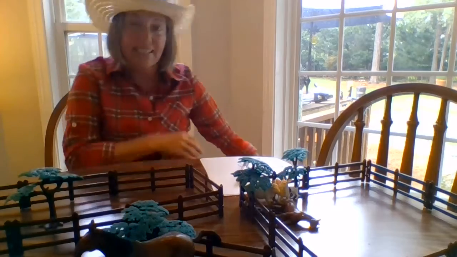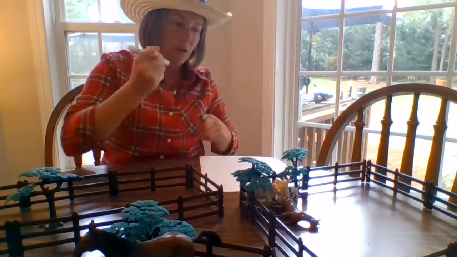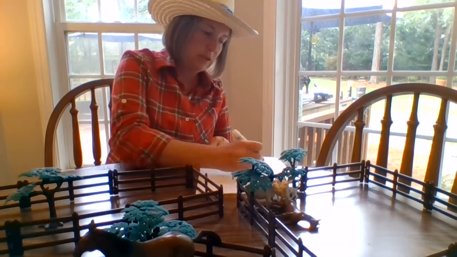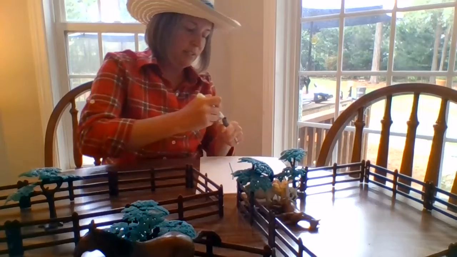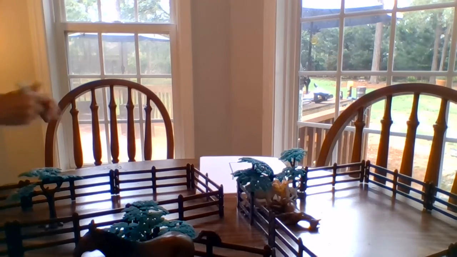It is 18 inches. I'm going to draw my picture like I told you I like to do. It just helps me. So 18 inches. And now I need to measure the side, the width. And it is 6 inches.